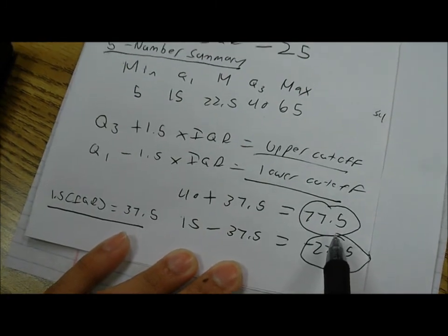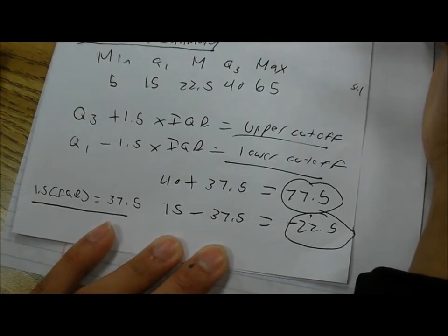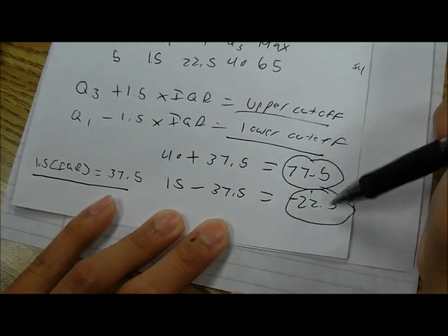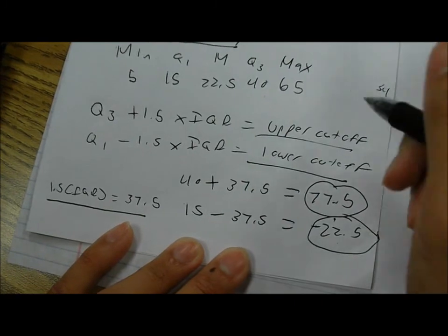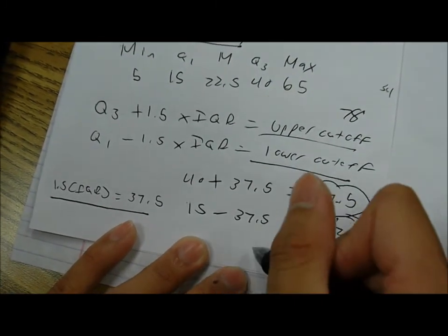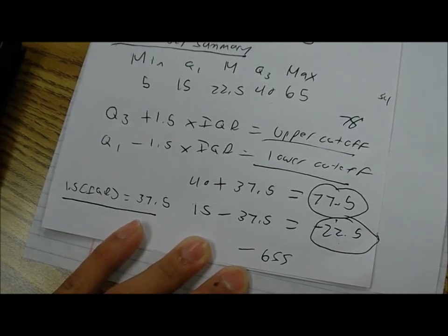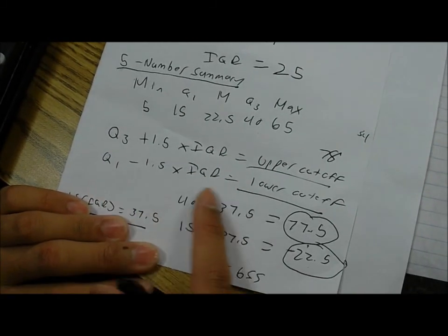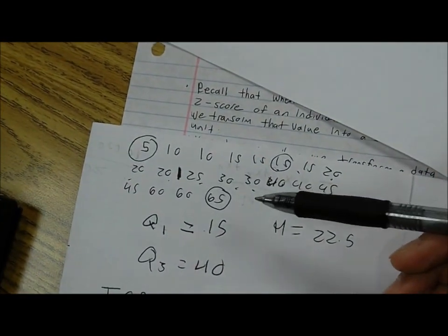With this data, we can tell that if we have a set of observations and any numbers fall outside of this range, they would be considered outliers. For example, 78 or negative 65. So based on our upper and lower cutoffs, we can say that our set of data does not have any outliers at all.